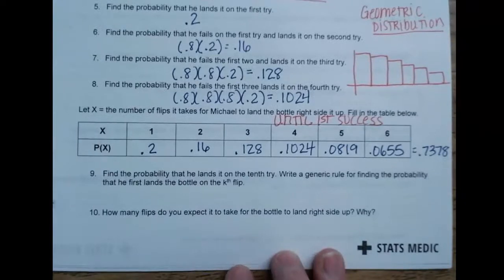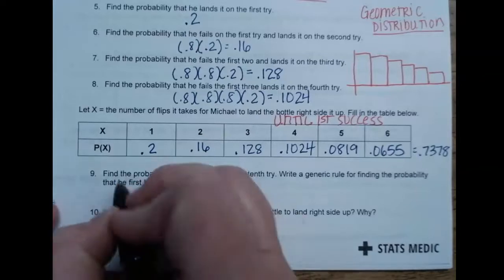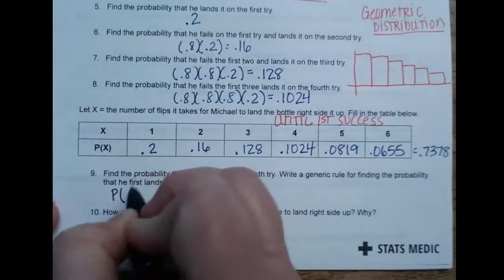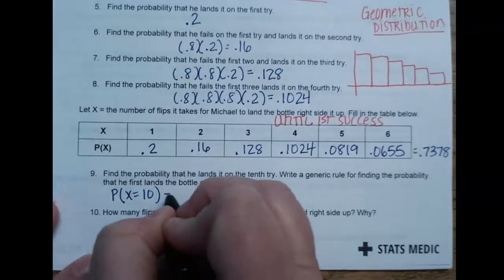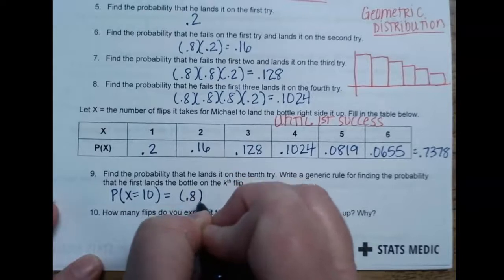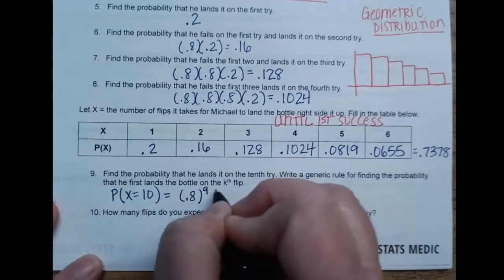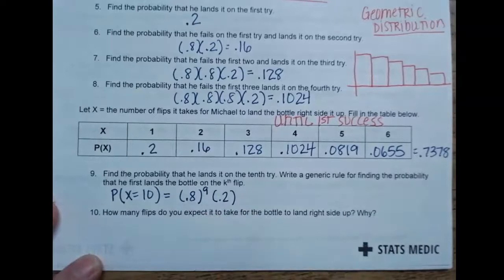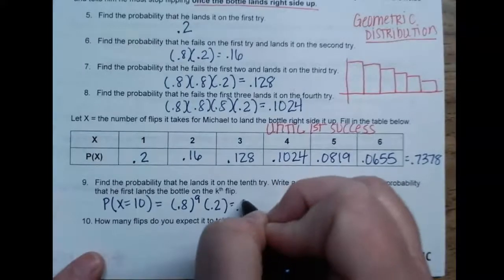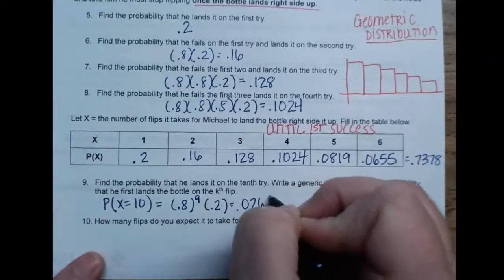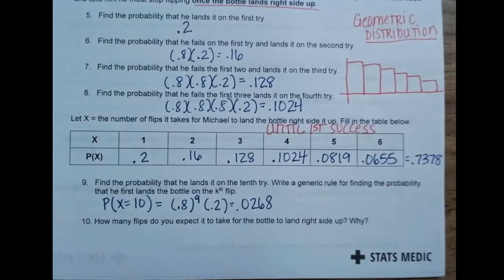All right. Now, take a look at number 9. Find the probability that he lands on the 10th try. So the first time he's going to get it to land upright is on the 10th try. So we want the probability that we're going to get it on the 10th try. So that means we're going to fail 9 times before we're successful on the 10th try. So I would get a 0.0268 probability there.